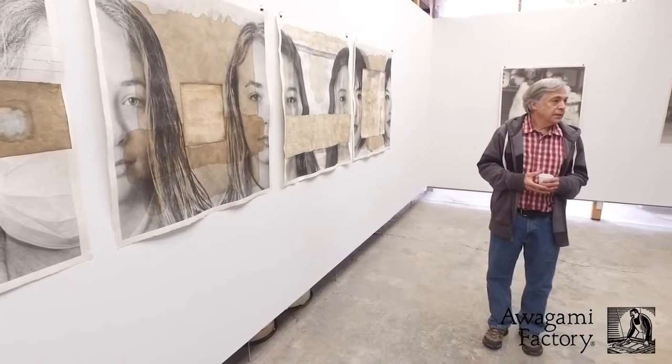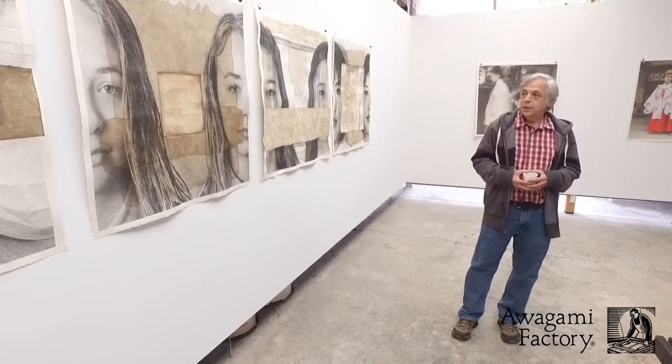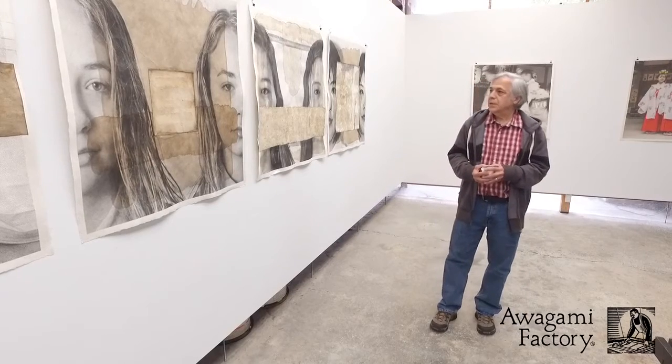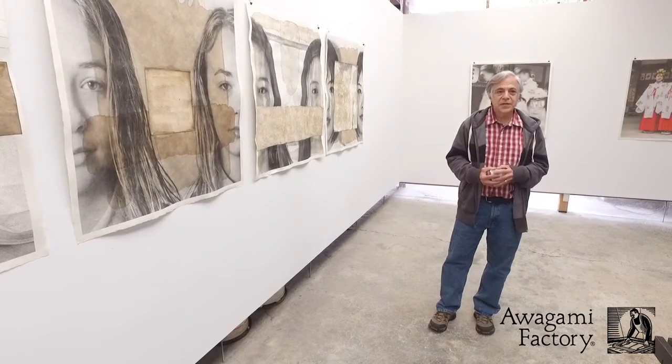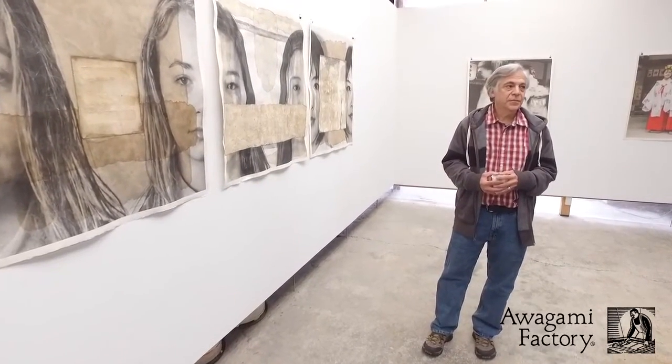And I've been working with portrait for a while, but I like to get beyond the person's face and look at the piece more as an image than the person.